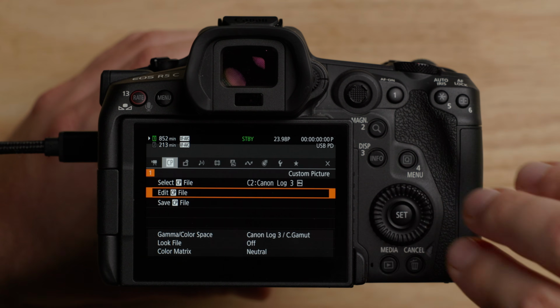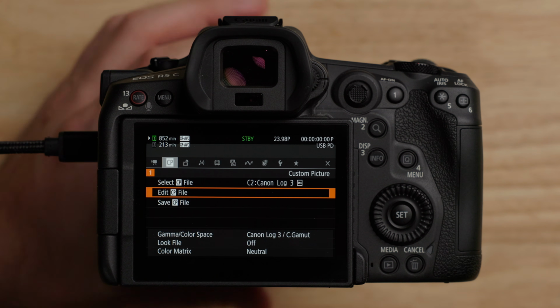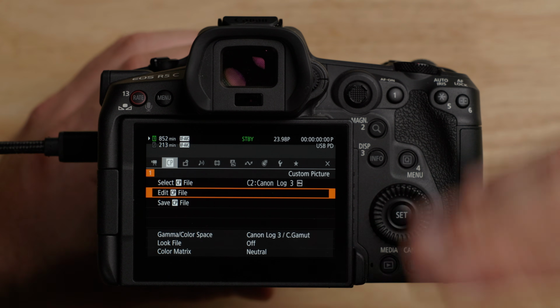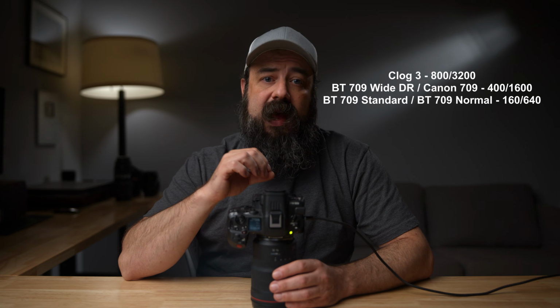So like I said, I'm either shooting in C-Log3 or Canon 709. And if you're curious about the base ISOs, like I said earlier, if you're shooting in C-Log3, it's 800 and 3200. If you're shooting in BT 709 YDR or the Canon 709 profiles, it's 400 and 1600. And if you're shooting in the BT 709 standard or the BT 709 normal, it's 160 and 640.